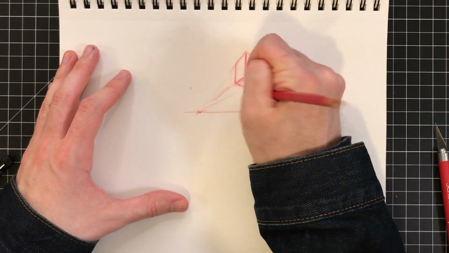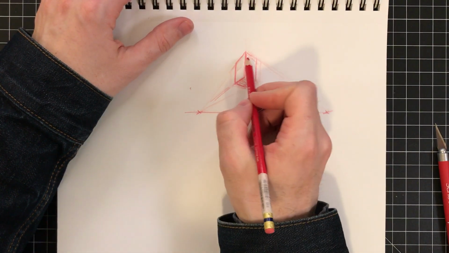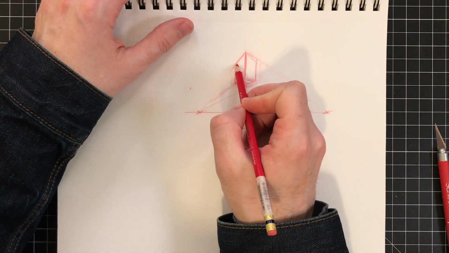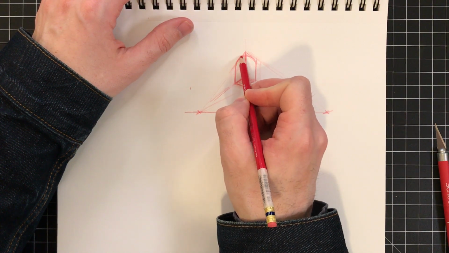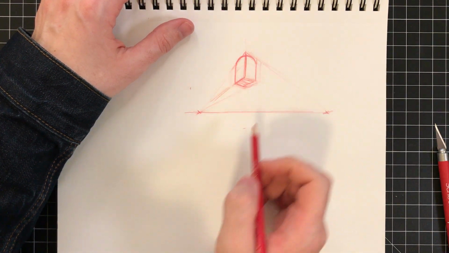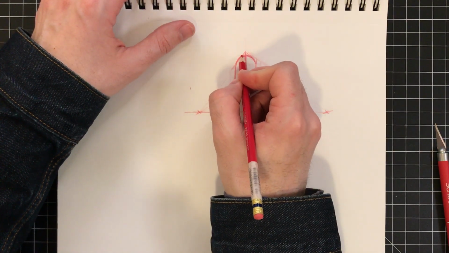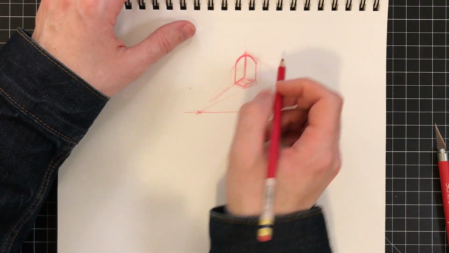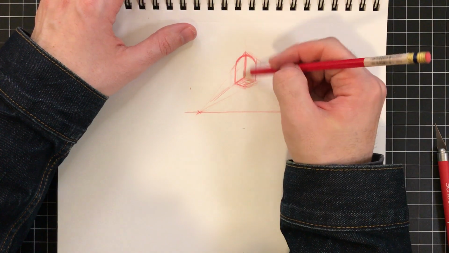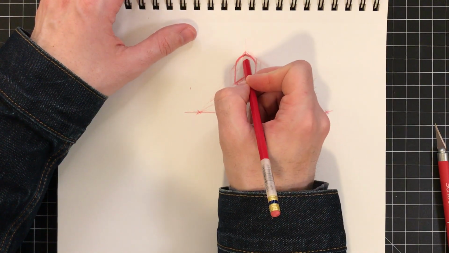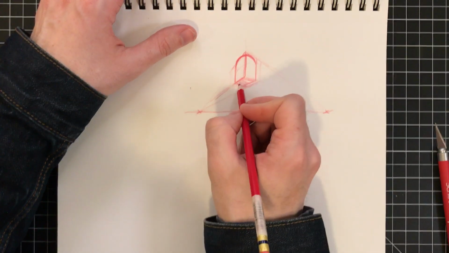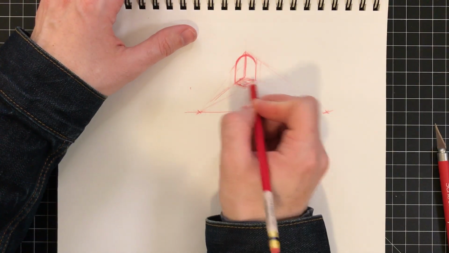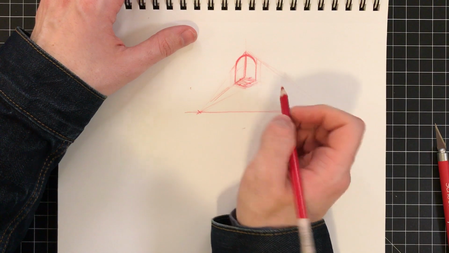Creating a cylinder means I know that my cylinder is going to be rather warped because I'm seeing it from below, and I can use the guidelines of my polygon, my rectangle, to guide me, because this is how you use it.